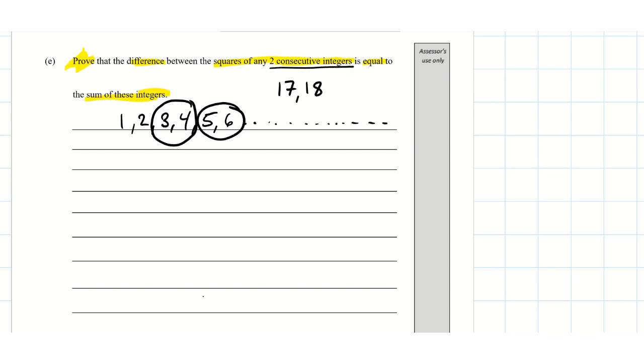Two consecutive integers equal to the sum of these integers. What's the sum? Sum is adding. So 18 plus 19, that is the sum of two consecutive integers. 56 plus 57, that is the sum of two consecutive integers.